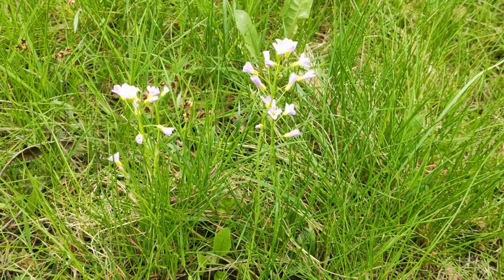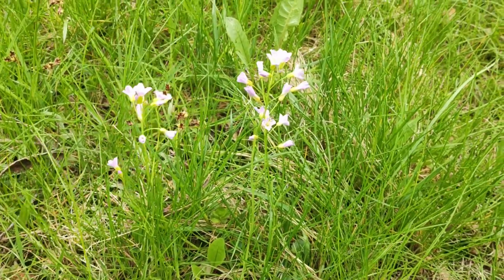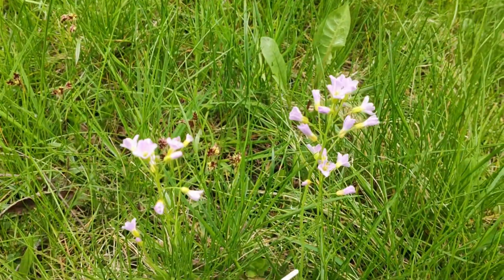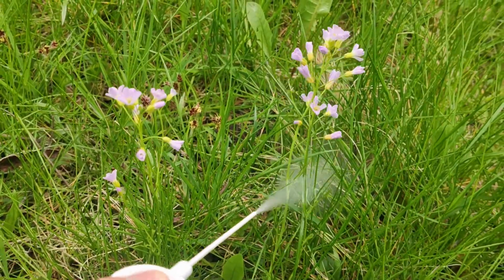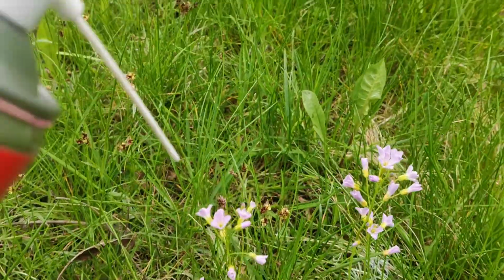And next the cuckoo flower, which is typical in spring meadows in Europe. First the stem, and next the flower.